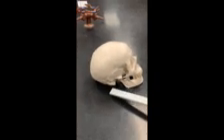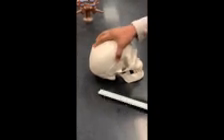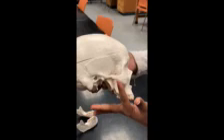Next, you have the mastoid process, which is located right here. And then you have the styloid process. I'm just gonna pick the skull up here. You have the styloid process, which is located here. And then next you have your zygomatic process here. Then you have your auditory meatus here.